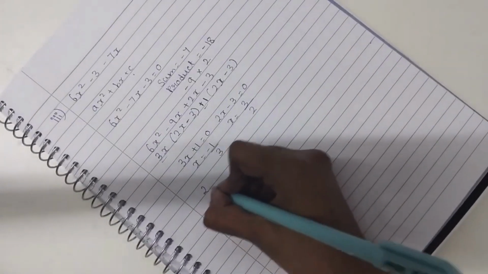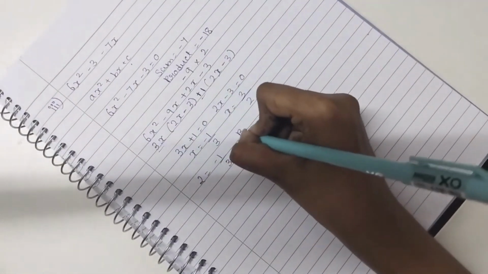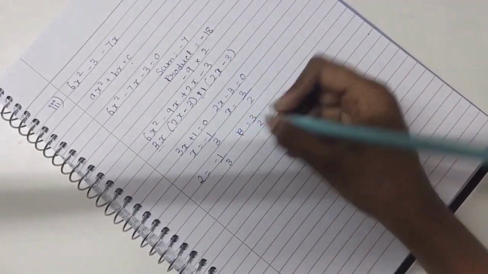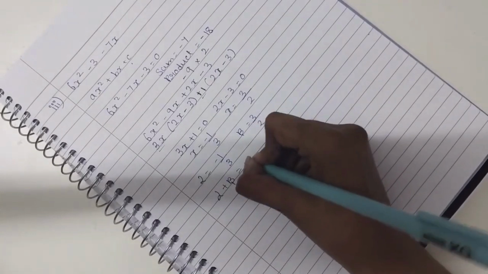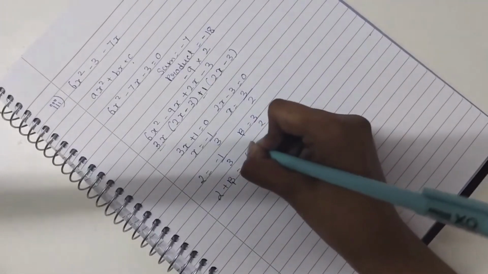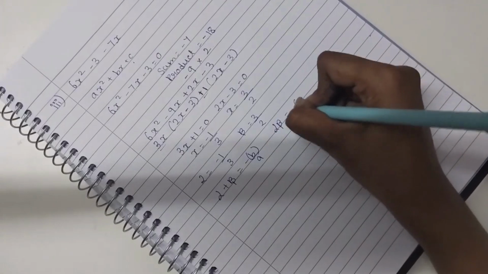So we're going to take the value of alpha as minus 1 by 3 and beta as 3 by 2. When we add alpha plus beta, we need to get minus b by a. And when we multiply it, we need to get c by a.